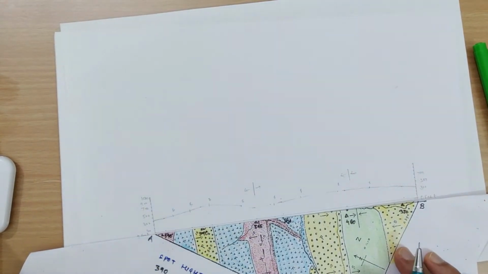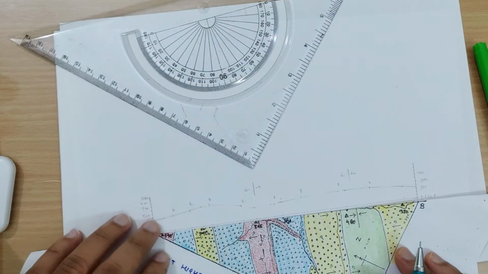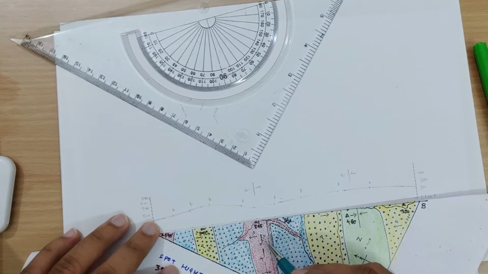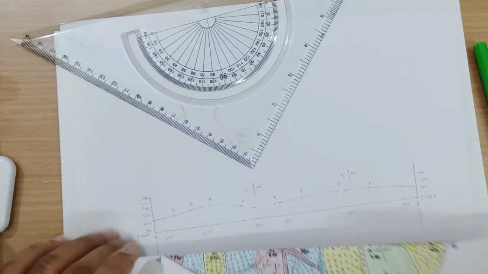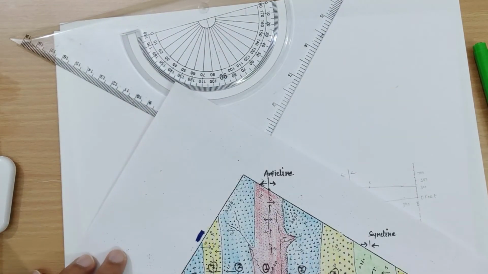So let's see that what are the amount of dips first. So the amount of dip for the beds in this direction is 10 degree. We can see that this is 10 degree.